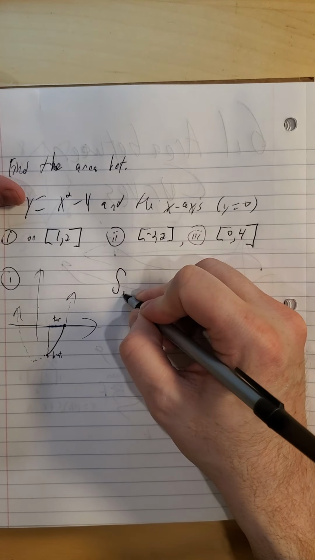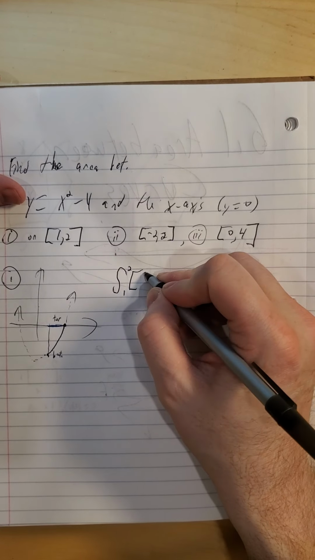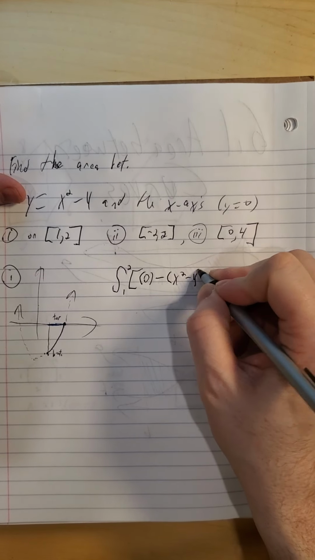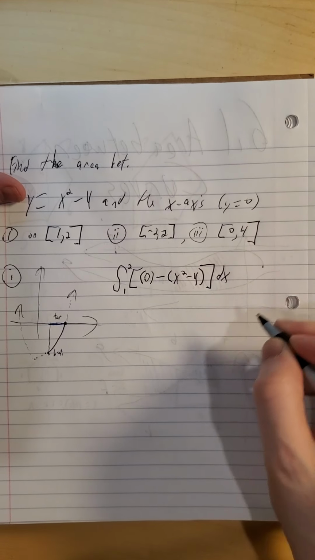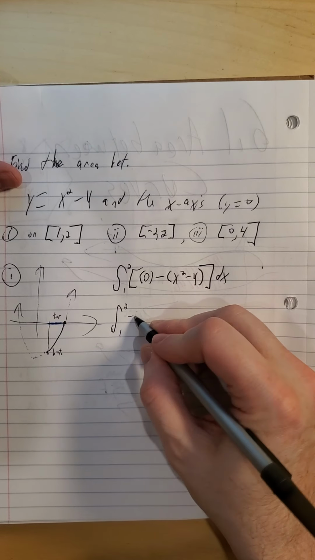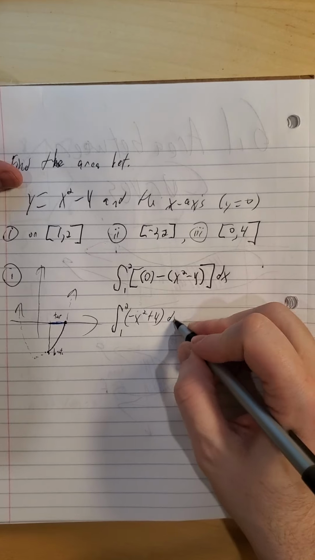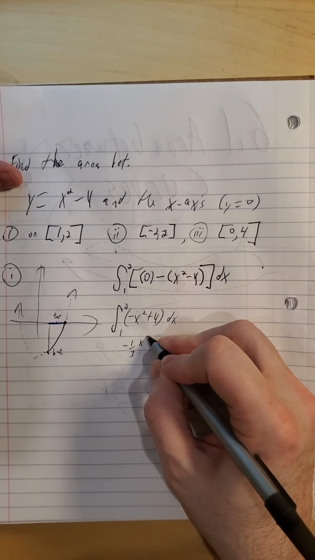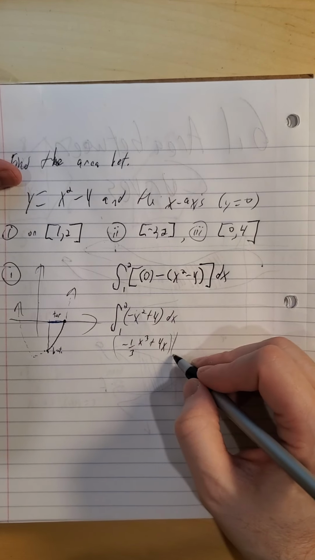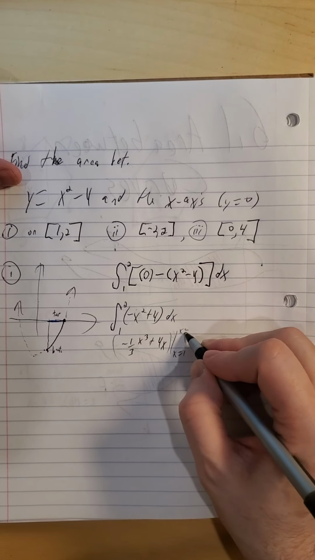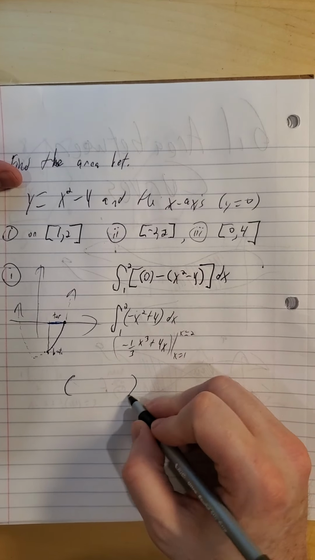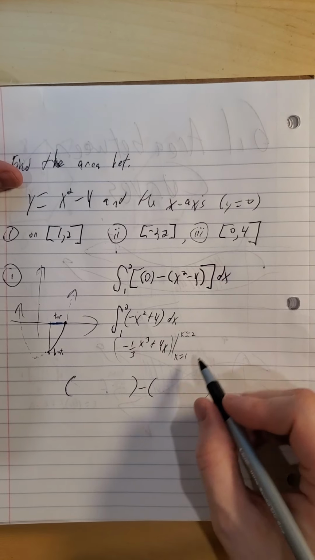So I would do the integral from 1 to 2 of always top function minus bottom function. Close it up, multiply by dx. So this would give me the integral from 1 to 2 of the opposite of x squared plus 4, quantity, times dx. So negative 1/3 x cubed plus 4x. We're just doing the antiderivatives one piece at a time. And then we evaluate from x is 1 to x is 2. If you'll recall, that just means plugging in the 2 minus what happens when you plug in the 1.